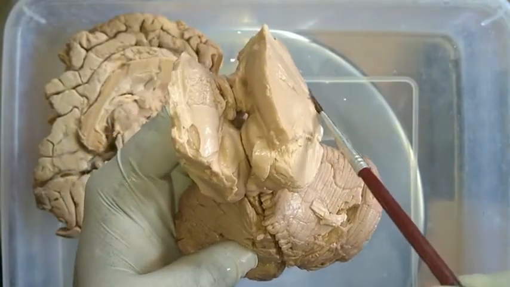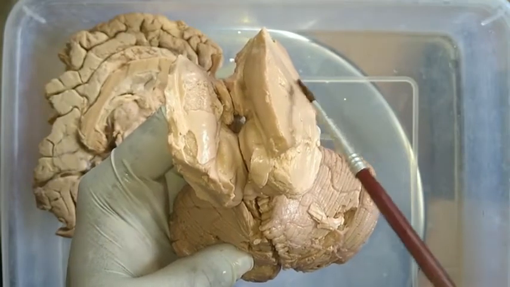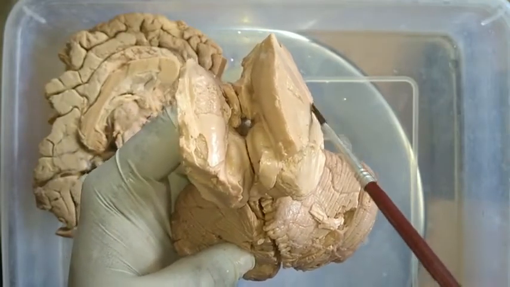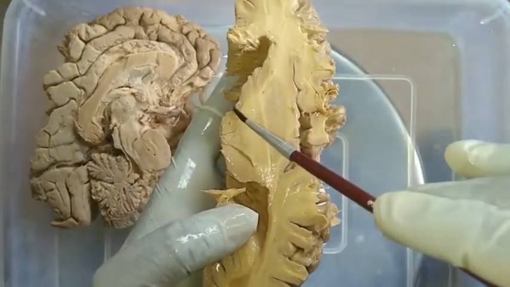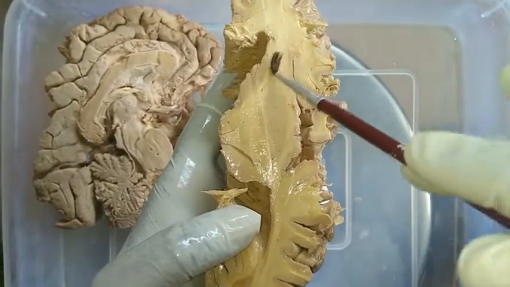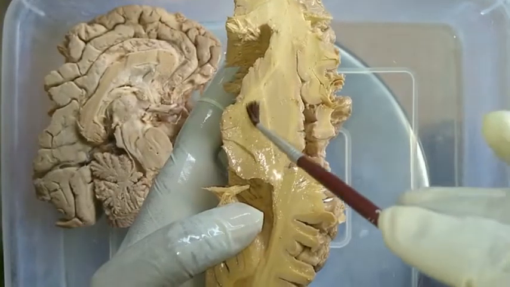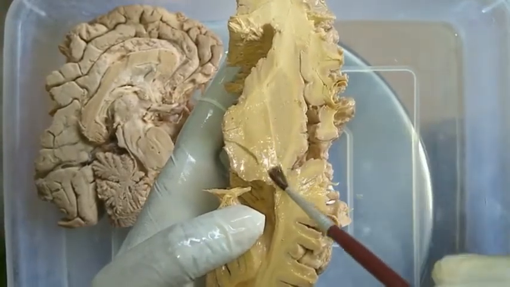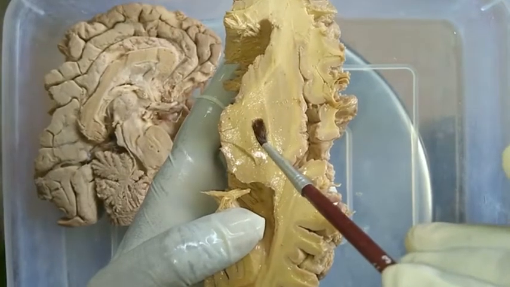The lateral surface will be related to the internal capsule. So this is actually the thalamus. The lateral surface is related to this mass of white matter called the internal capsule, which is made of V-shaped projection fibers. Laterally it is related to the internal capsule.